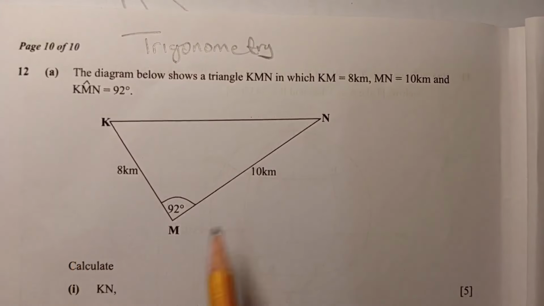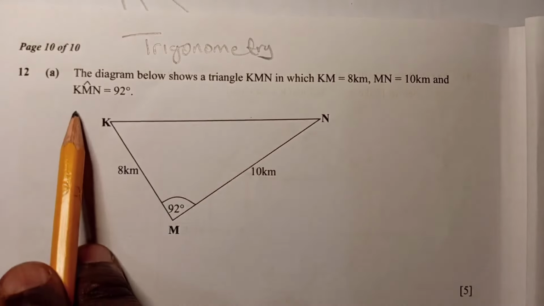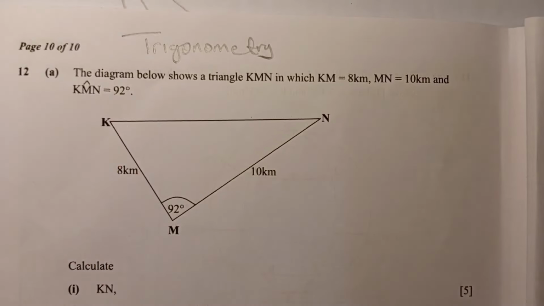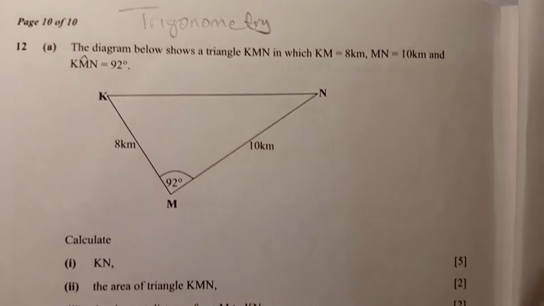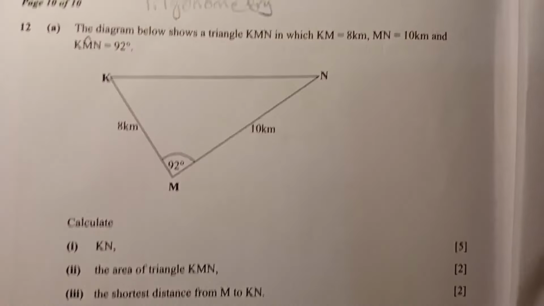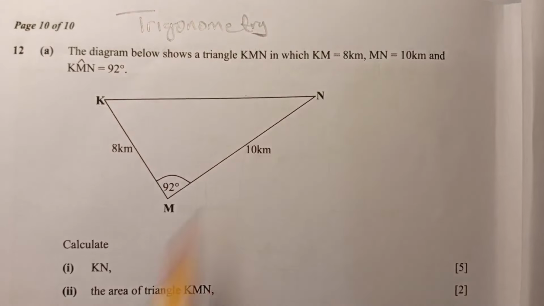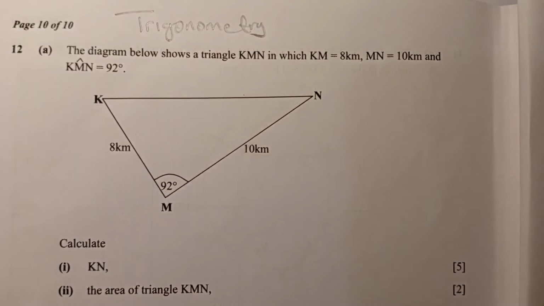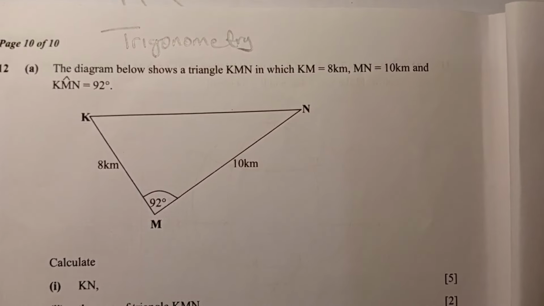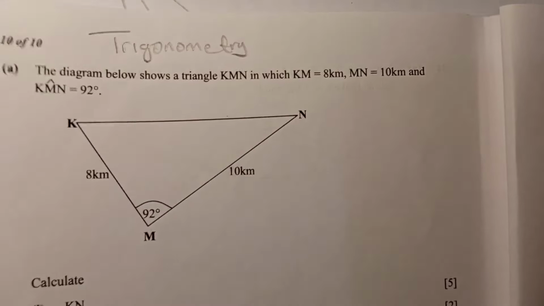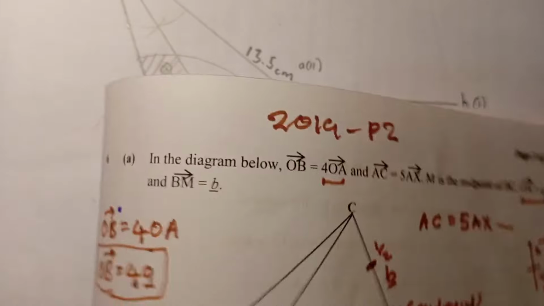8 kilometers and MN is 10 kilometers. Okay, and you have an angle KMN which is 92 degrees. So the first question says calculate KN, okay? KN, which is here. So lucky enough, the formulas for this question are given on the first page. Okay, just check them out.